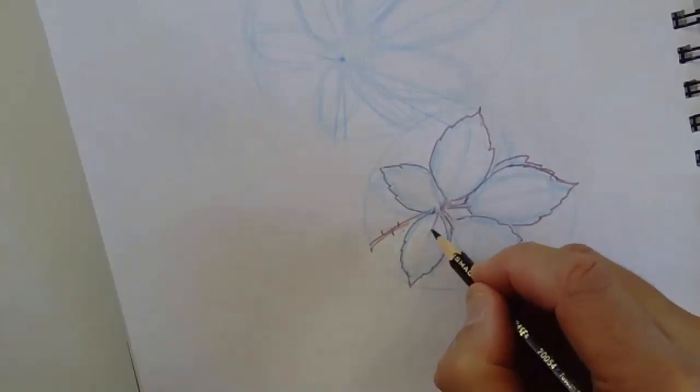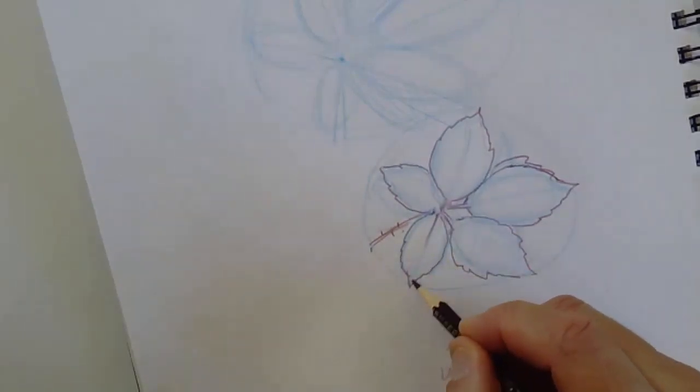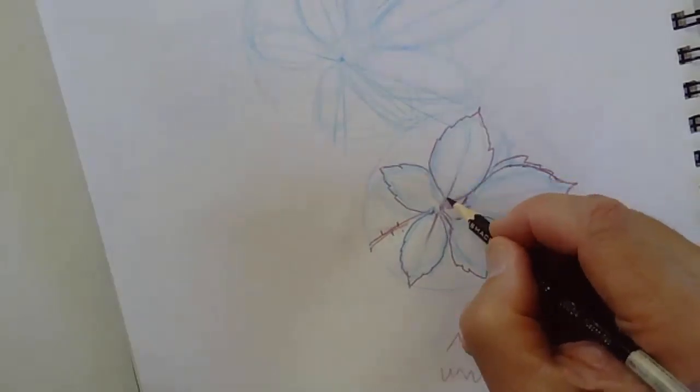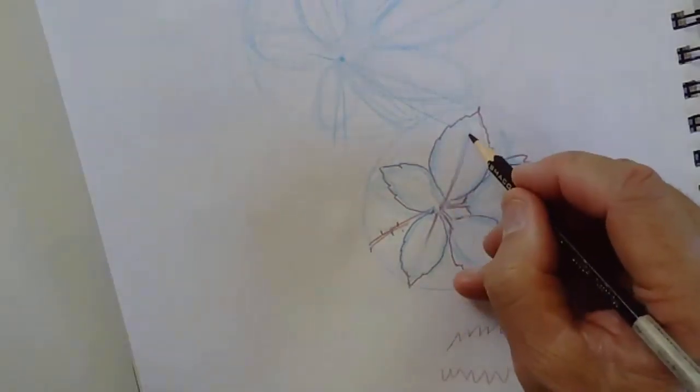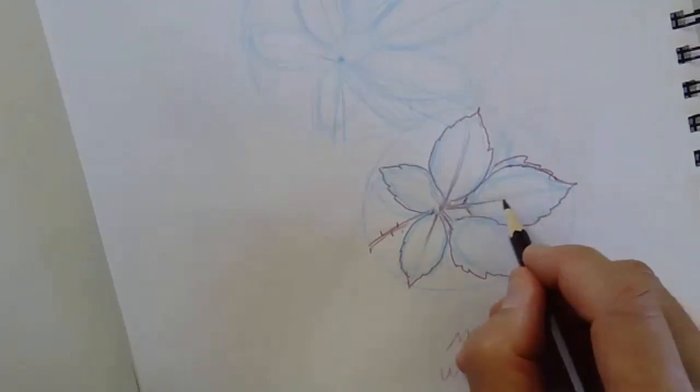Now I'm going to draw in some veins, not drawing the line all the way to the tip, just like in bird beaks. It's going to look better if you kind of strengthen it here and let it fade there.